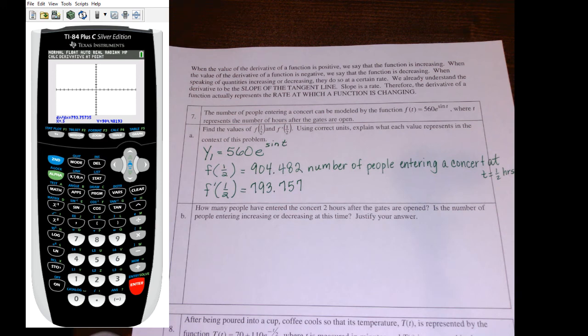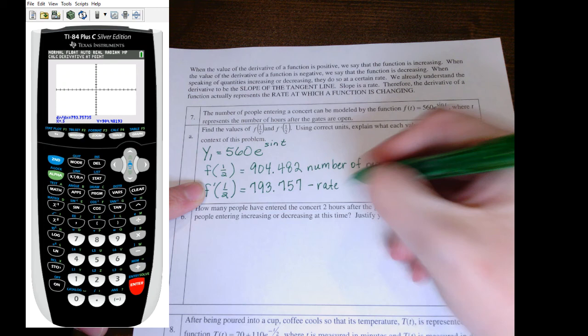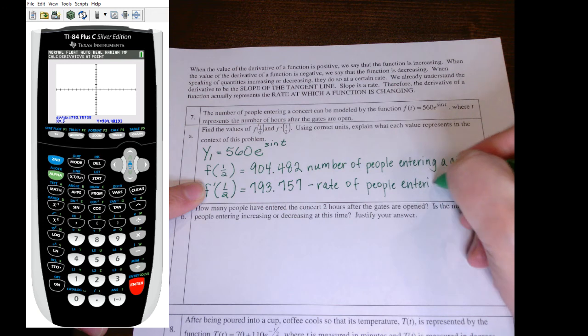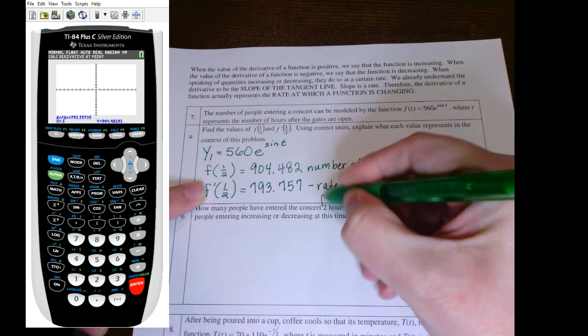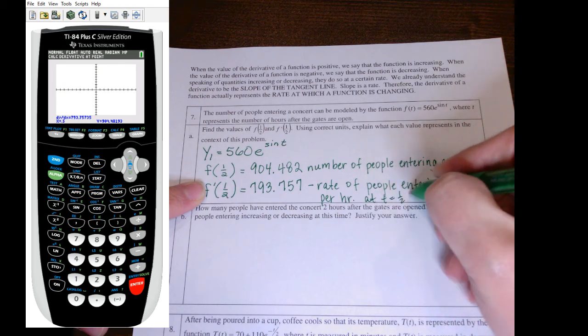All right. Now the derivative gets a little bit trickier because remember, the derivative is a rate. It's a rate at which the function is changing. So if the function is the number of people entering a concert, then the derivative is the rate of people entering the concert per hour, right? That's our rate at t equals 1/2 hours.